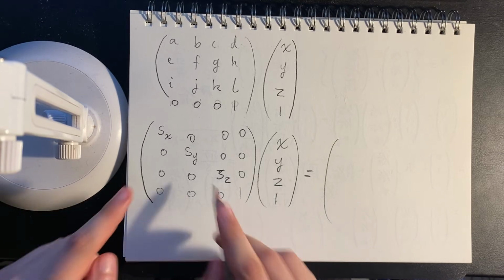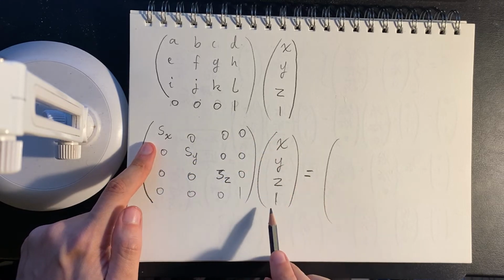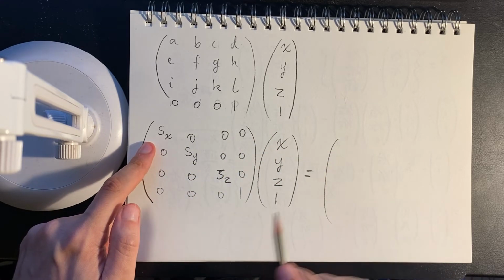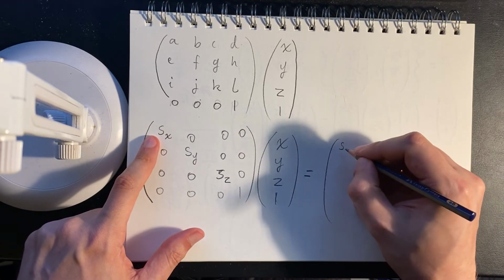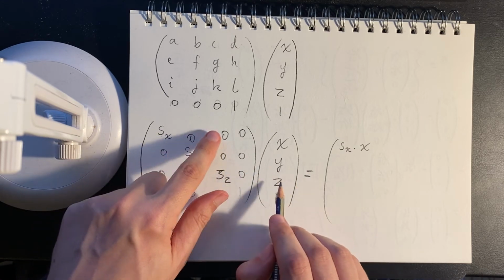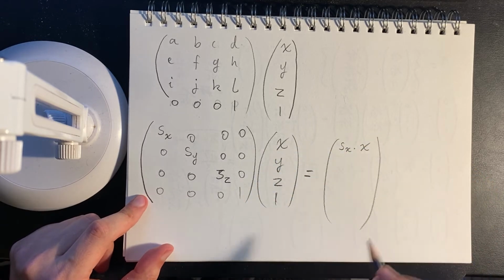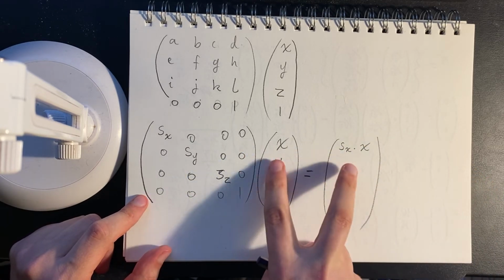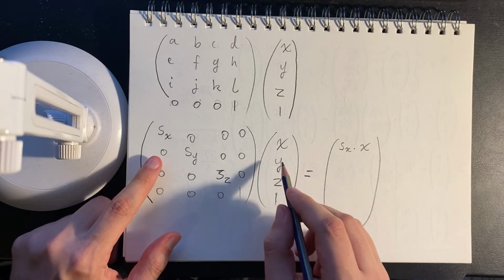So we take the first row through the first column, and that is the first row, first column of the outputs. We have the scale factor times x, plus 0 times y, plus 0 times z, plus 0 times 1. So that's the only change that has occurred. The x value has been multiplied by that scale factor.